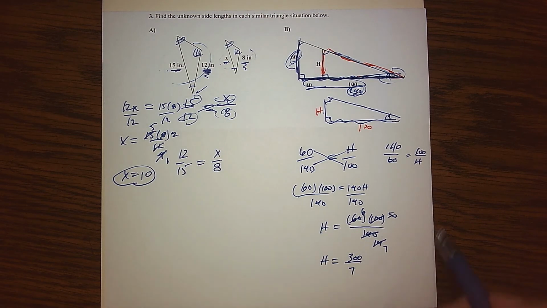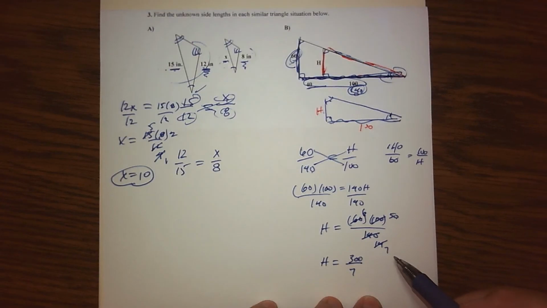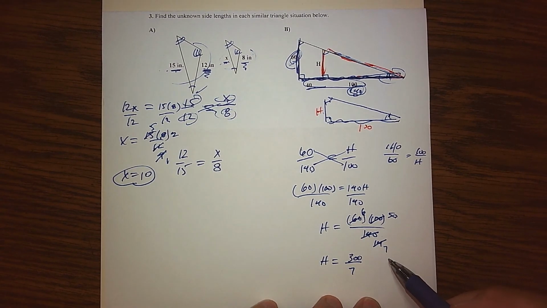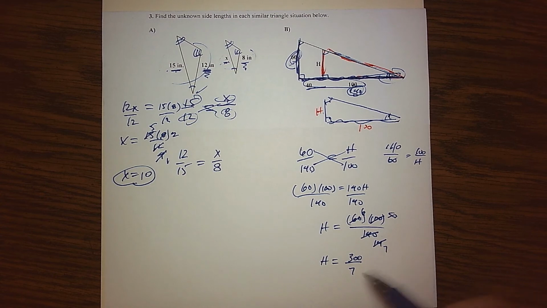We actually have a fractional answer here, which I wanted to make sure you guys saw because I just noticed that in most of my examples everything came out nice and neat, and we know in mathematics that doesn't always happen. You could leave your answer this way if you want. What's nice about this fraction is it's already in lowest terms. There's no common factors. If you want to change it to a mixed number, you can.